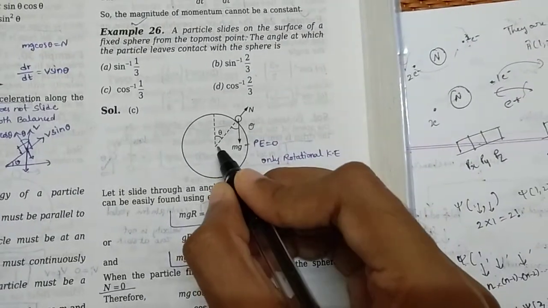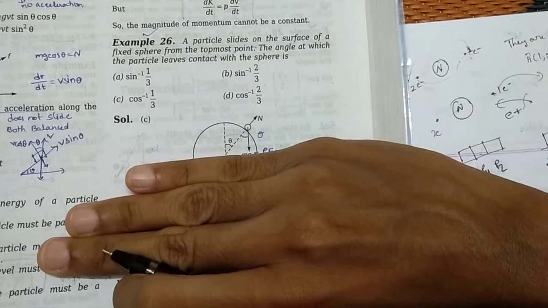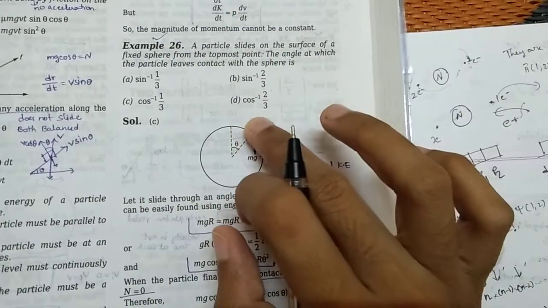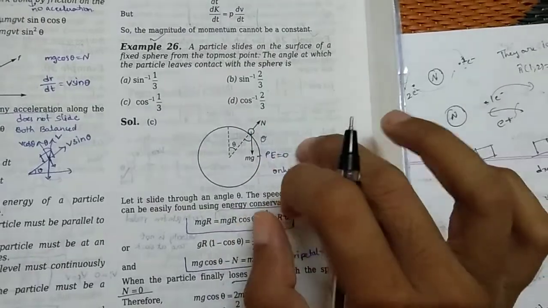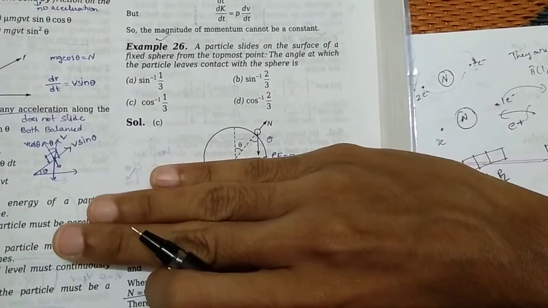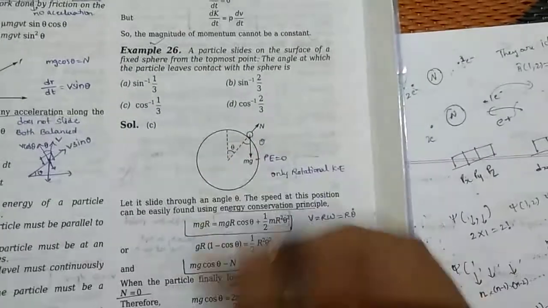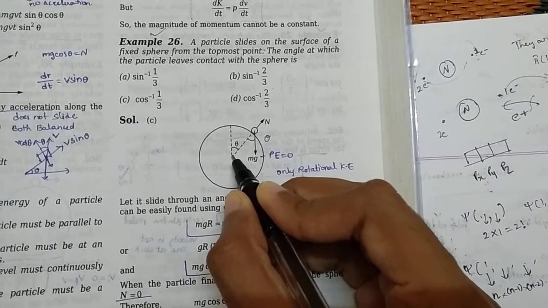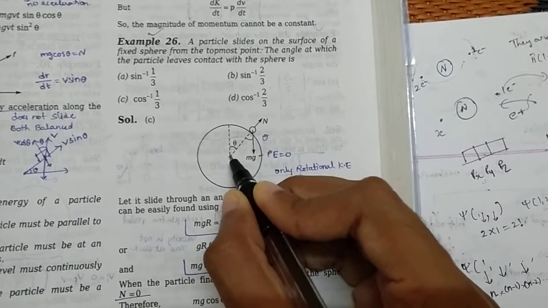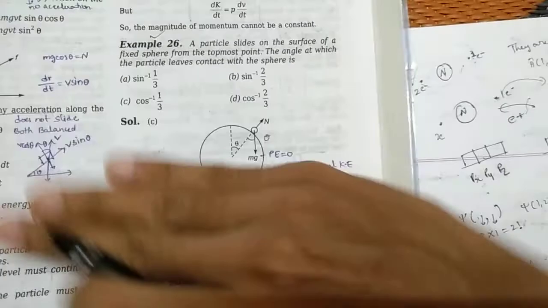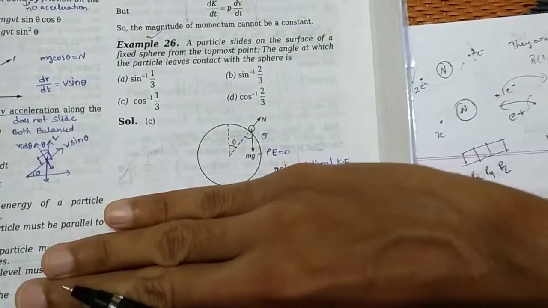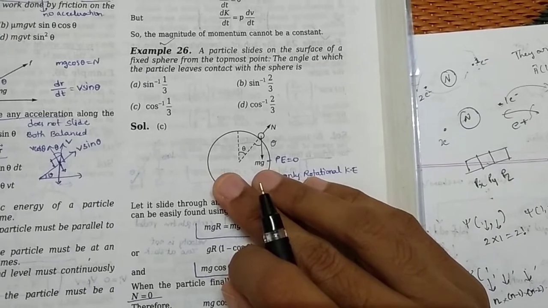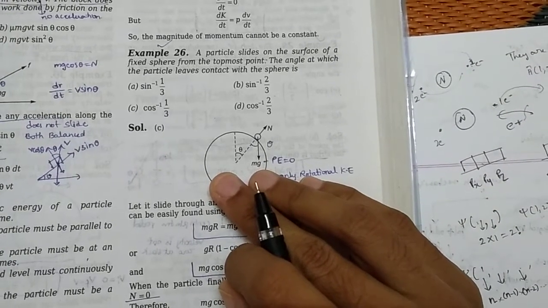Here, if the particle is moving on the top half of the sphere, it would face gravity and fall down. The bottom half of the sphere would, however, surrender to gravity.